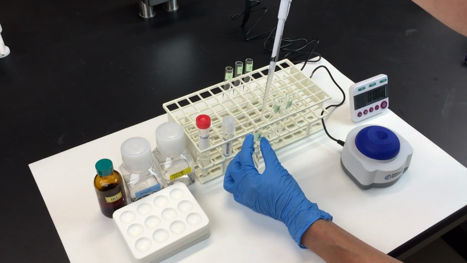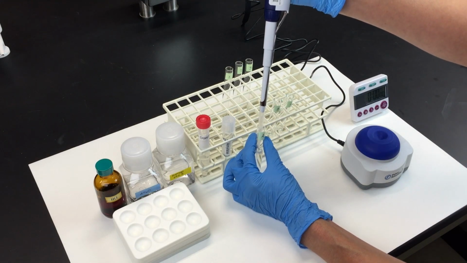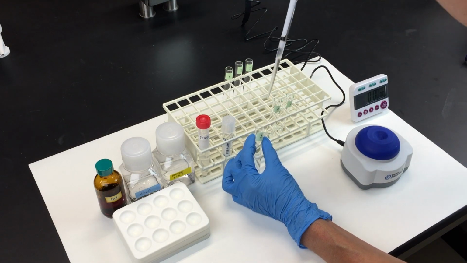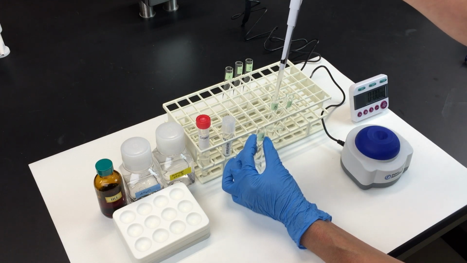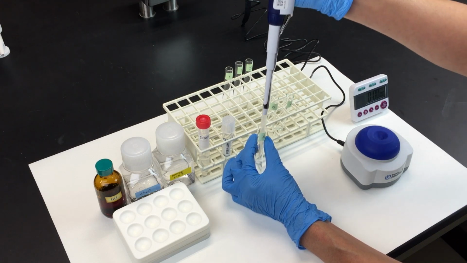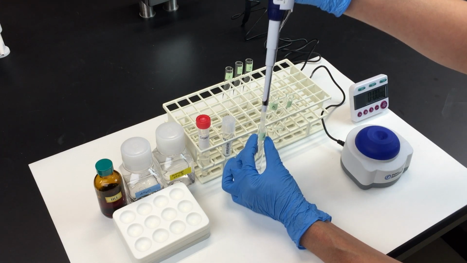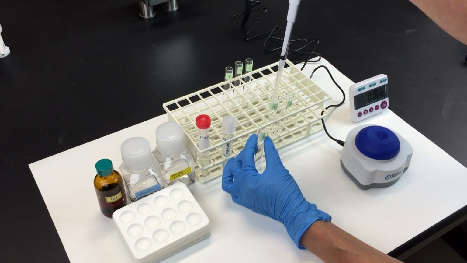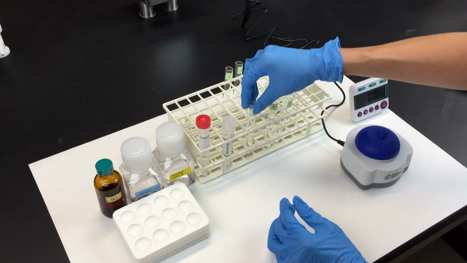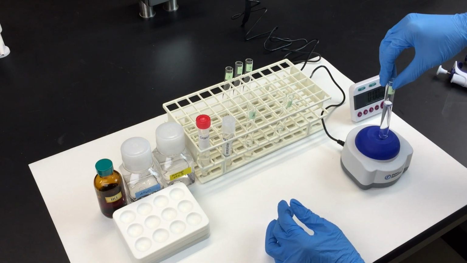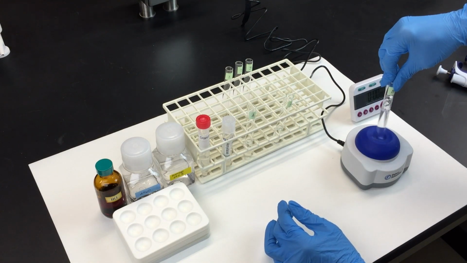Now take 3 milliliters from tube A and put it in tube B. This is your second concentration of amylase solution, and it will be 1/2 the concentration of tube A. Now mix tube B really well using the vortex.